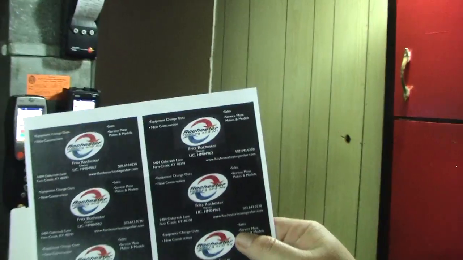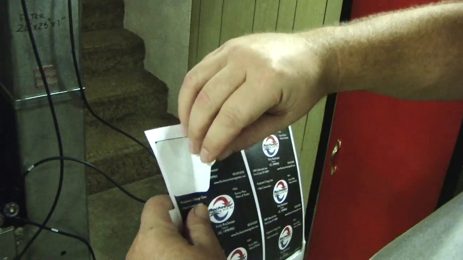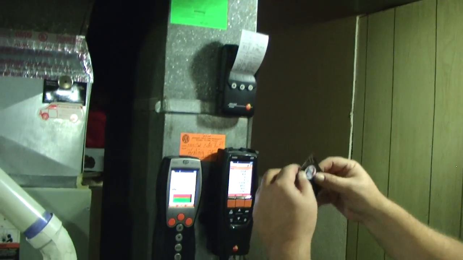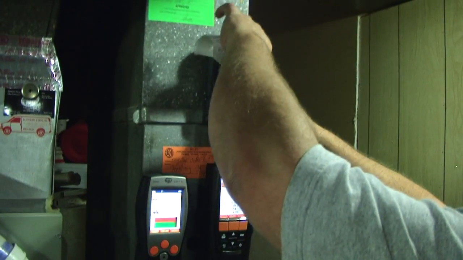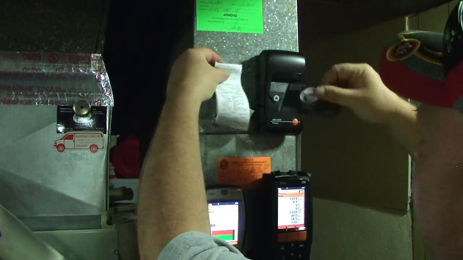Fritz got him some little stickers made up. Check it out, guys. I'm so proud of these two. So I'll just peel this off like so, and rip our little one off right there. Now I'm not saying this is probably going to be the exact way I do it.